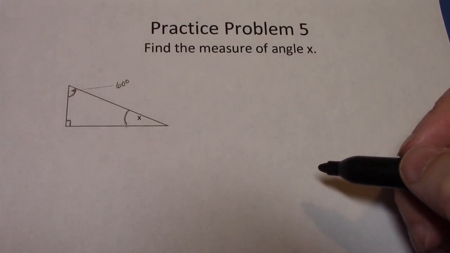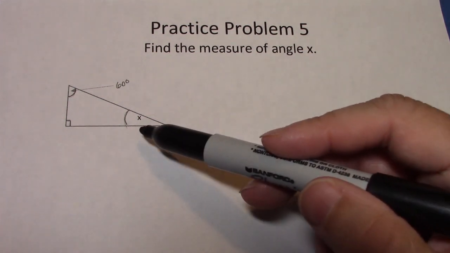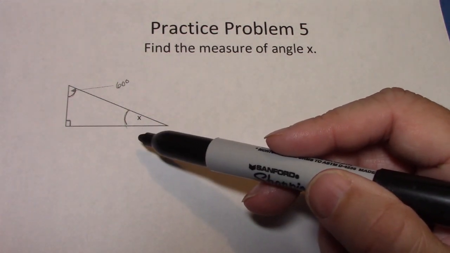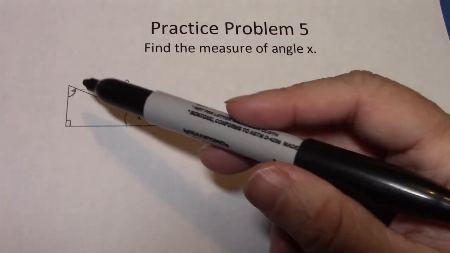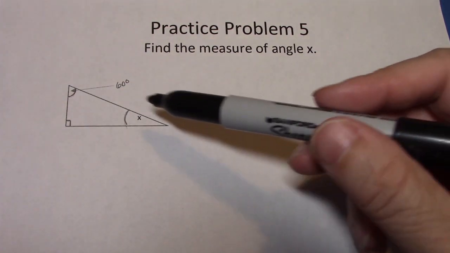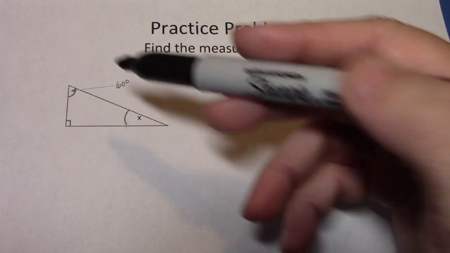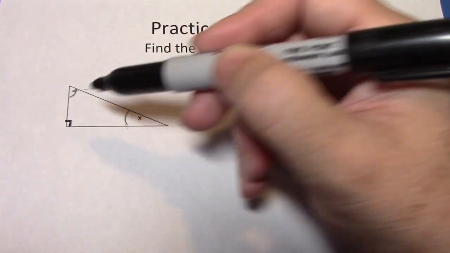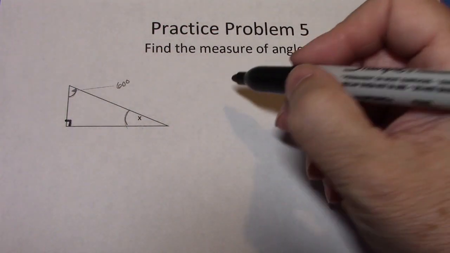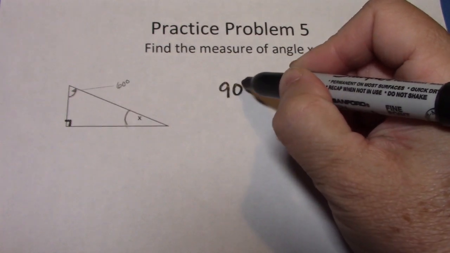In problem number 5, we'd like to find the measure of angle x. That's this angle here. We know that in a triangle, all the angles add up to 180. We know the measurement of these two. This one, because we're told that this little square box says that that's 90 degrees.